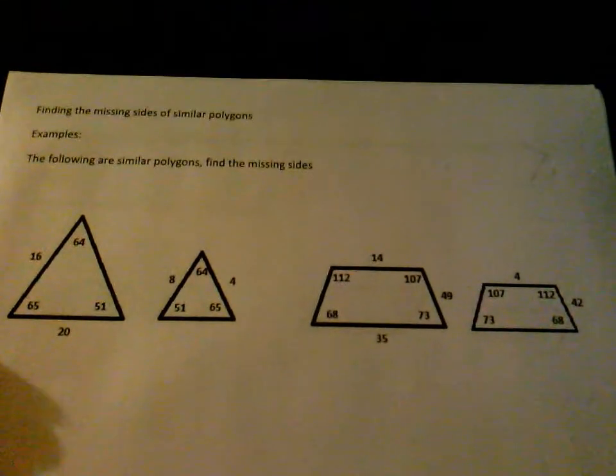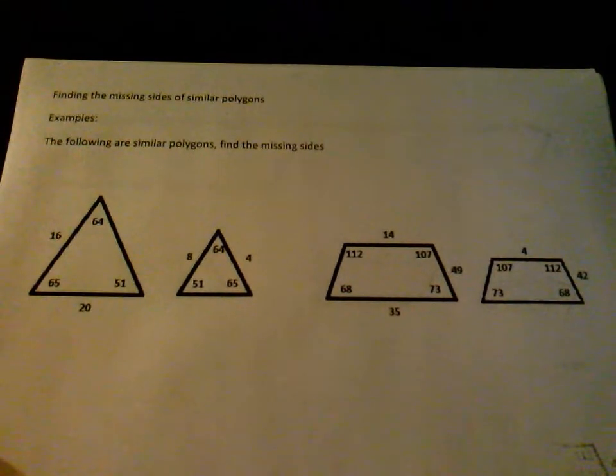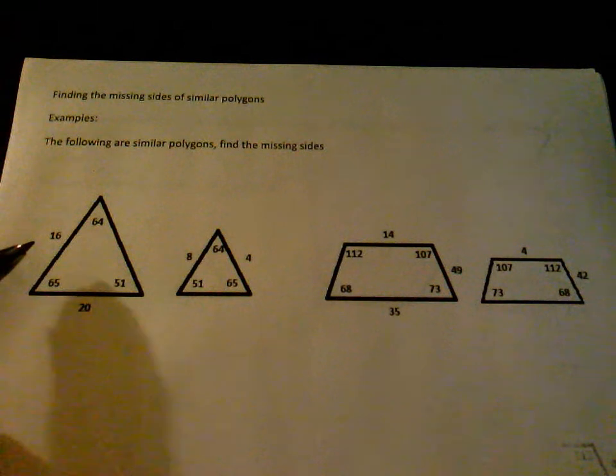Okay. Last but not least is finding missing numbers of polygons. Once again, we have to first find the ratio. But we're going to leave it in fraction form, and this is why. We got to first find where a ratio is.